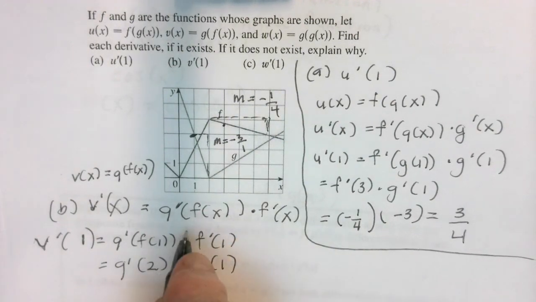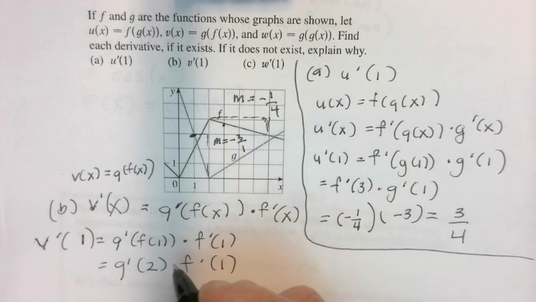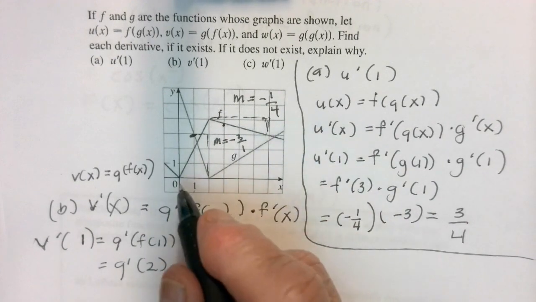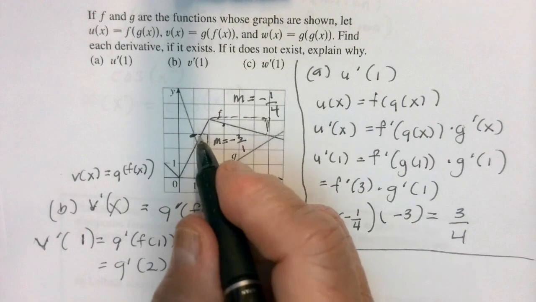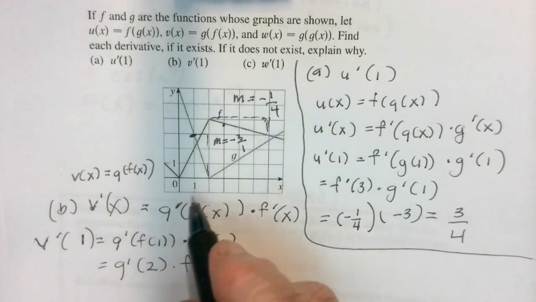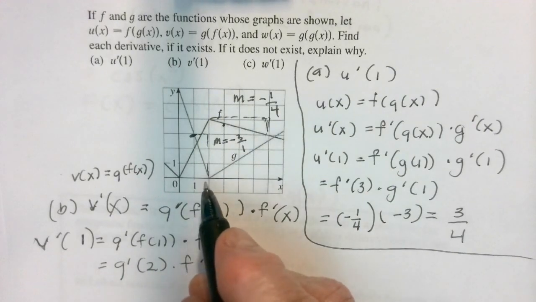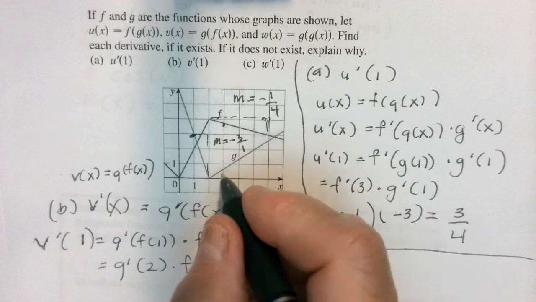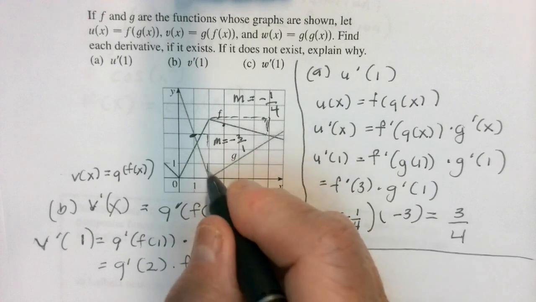So we've got to find these slopes again. And so g prime at 2, that's really going to be the same thing as what we got before, isn't it? So wait a minute. No, sorry. G prime at 2. Here's 2.